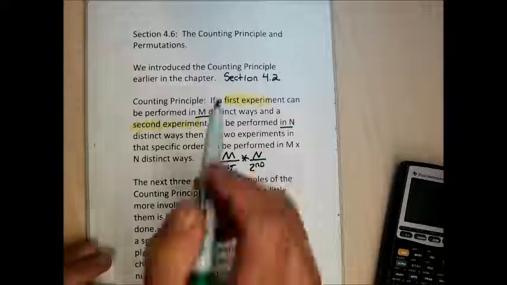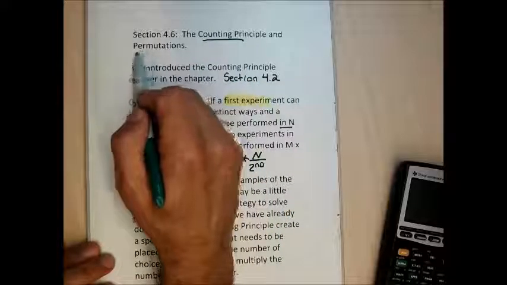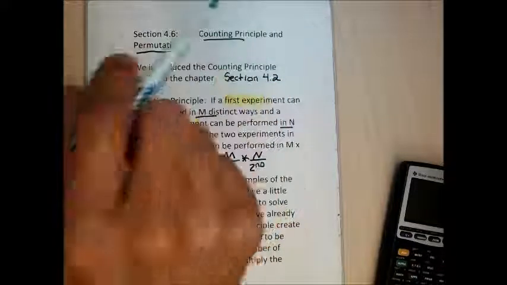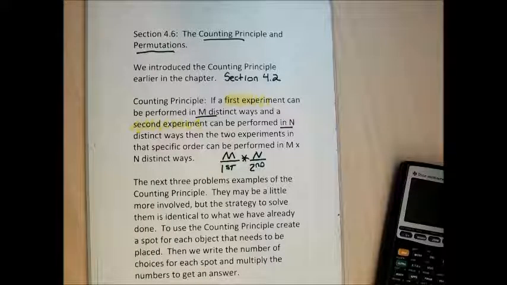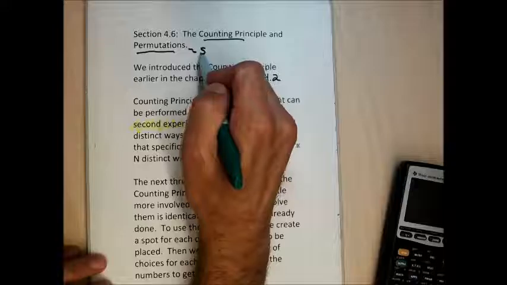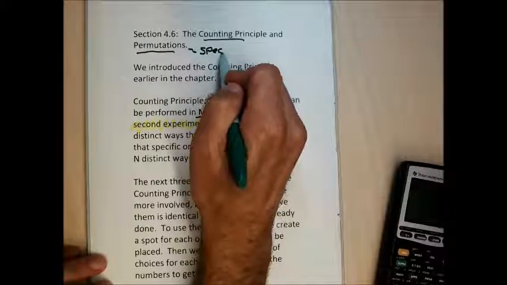So this section was called the counting principle and permutations. The counting principle is what we've been using to figure out how many ways we can generate computer passwords or how many ways people could stand in a line. A permutation is a very special subset of the counting principle.